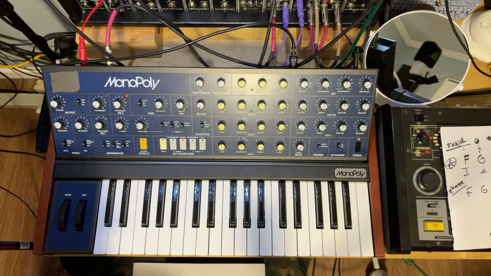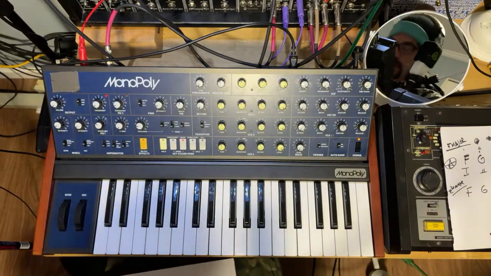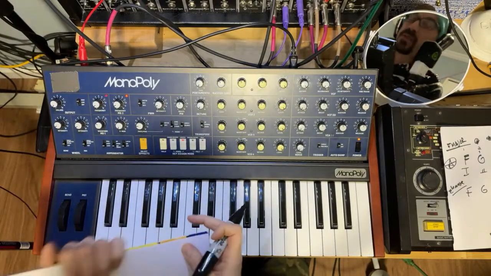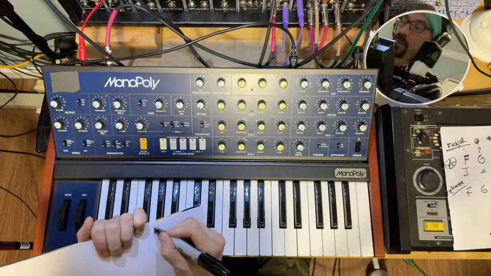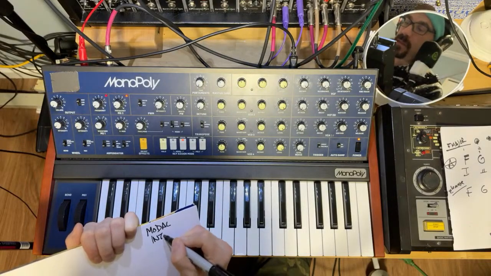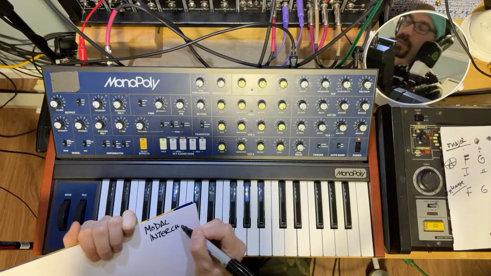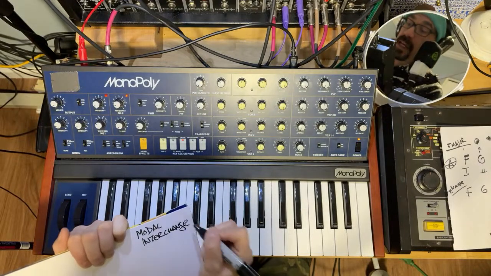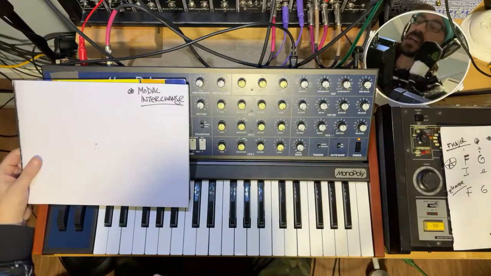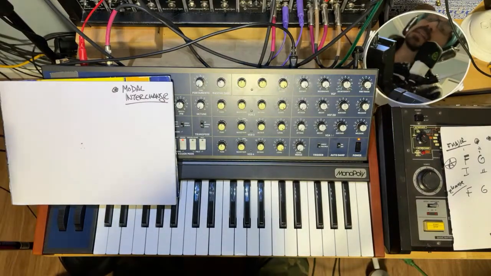Okay, so let's go back one more time. Modal interchange, and I did learn this on a YouTube channel. I think it's Studio One's channel, so I really appreciate Studio One for existing and letting me learn. And I'm sharing this with more people, because when I learn a concept, if I teach it, I really understand it.